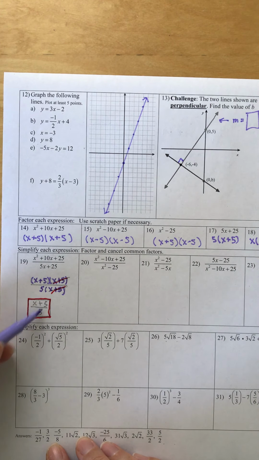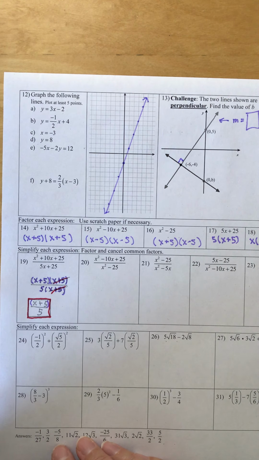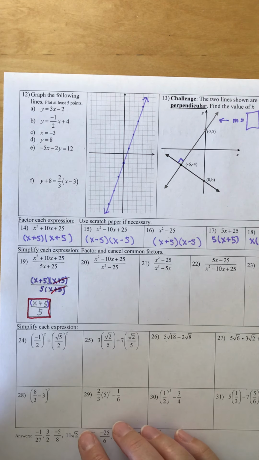Now these two do not cancel because this 5 is a term in the numerator, not a factor. So the only way that this could cancel is if the whole x plus 5 was in the denominator, not just the 5. All right, so let's try one more.